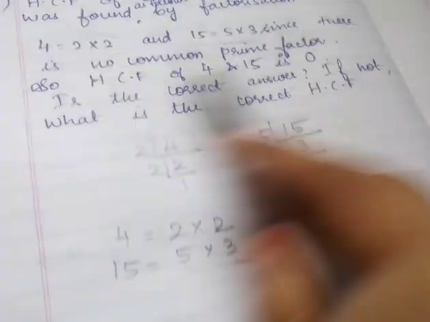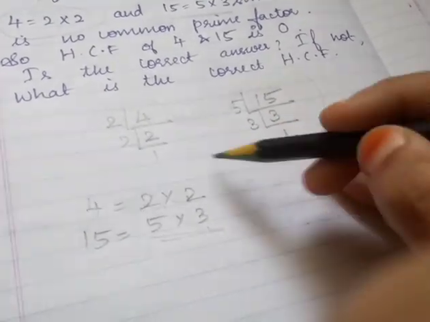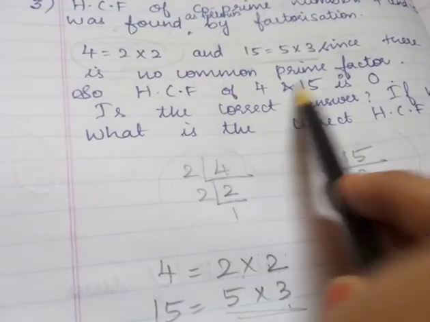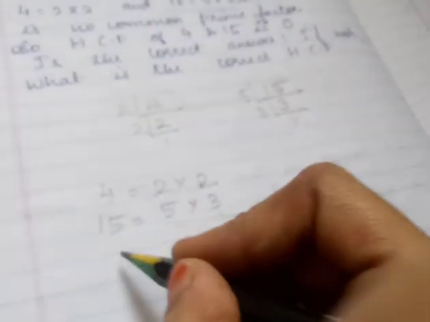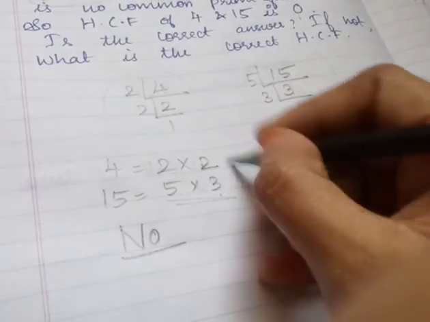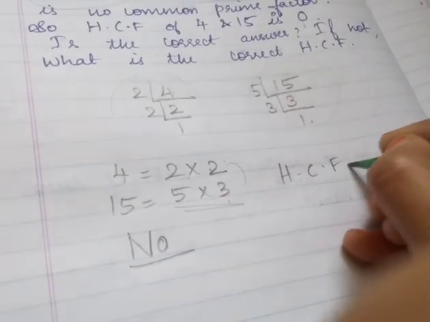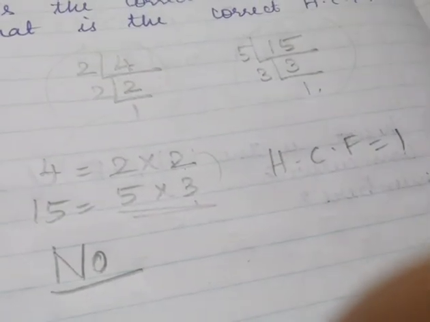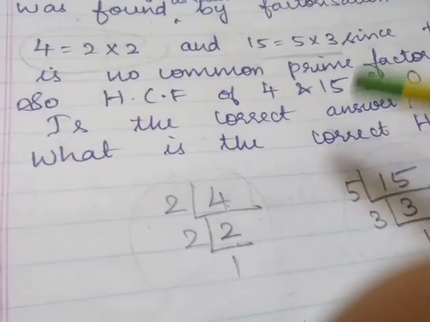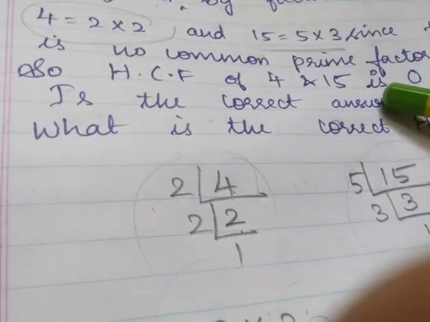Since there is no common factor, is there any common factor between these two? So the HCF of 4 and 15 is 0. They are saying HCF is 0. Is this the correct answer? No. Why? There is no common factor. So what will our HCF be? 1. If there is no common factor, what will be our HCF? 1. So the answer is wrong.